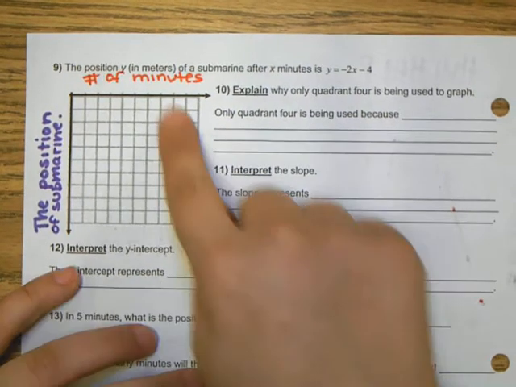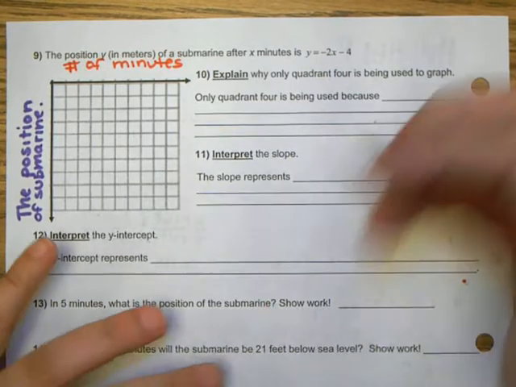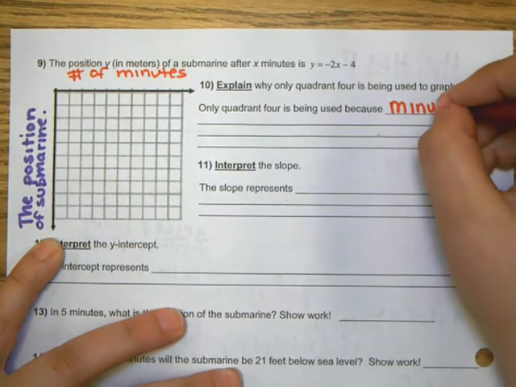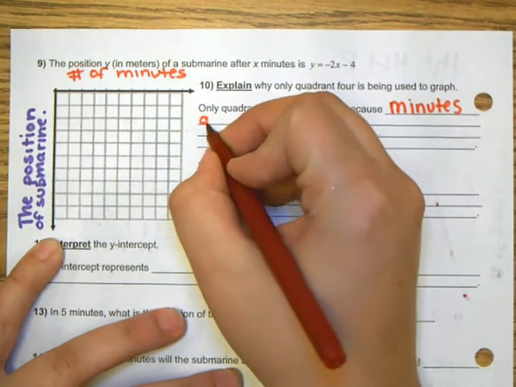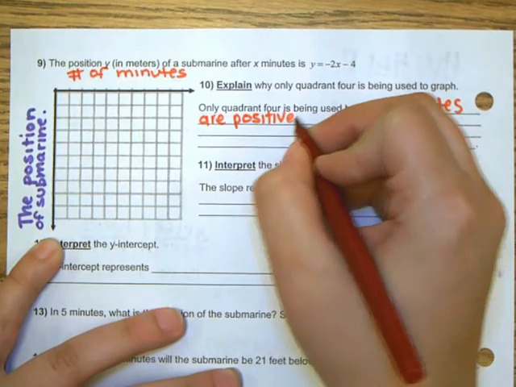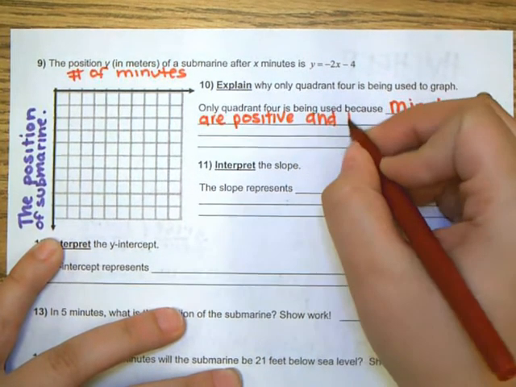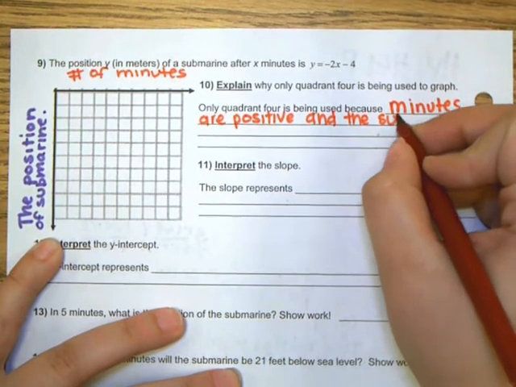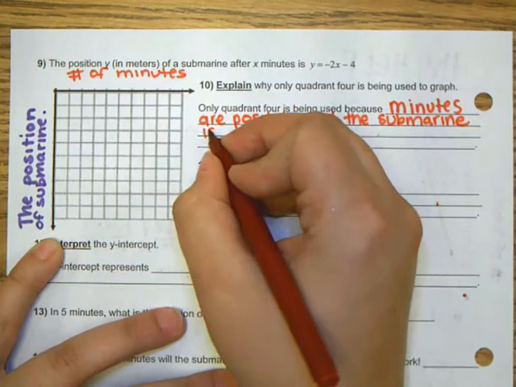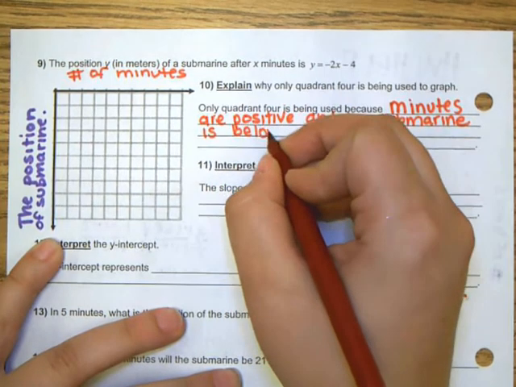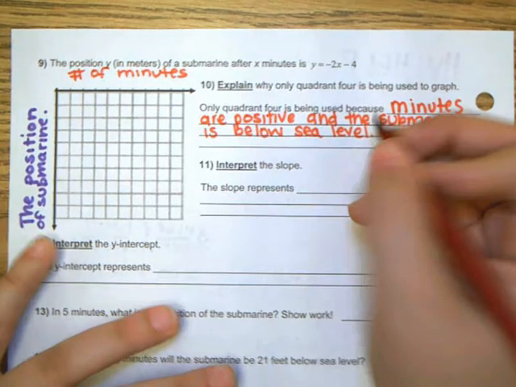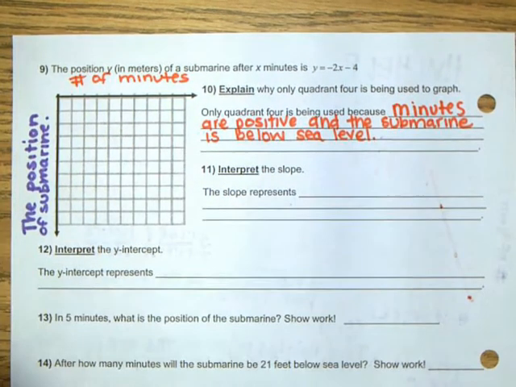That means the submarine is already under sea level. It's already in the water. So the reason we're in quadrant 4 is because minutes are positive and the submarine is below sea level.